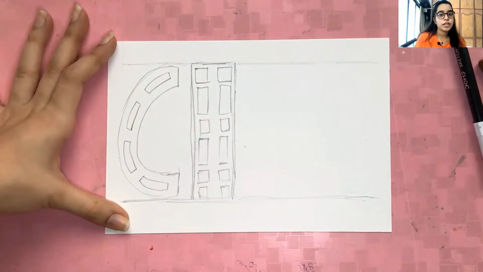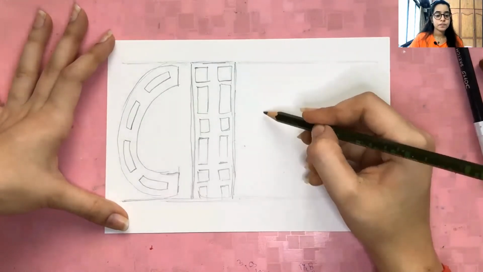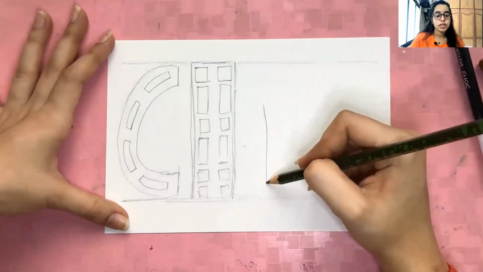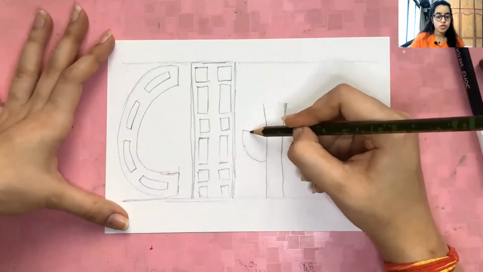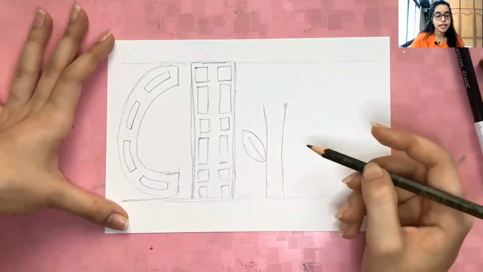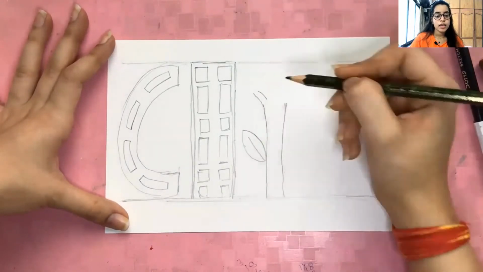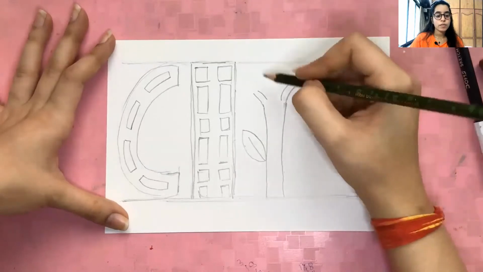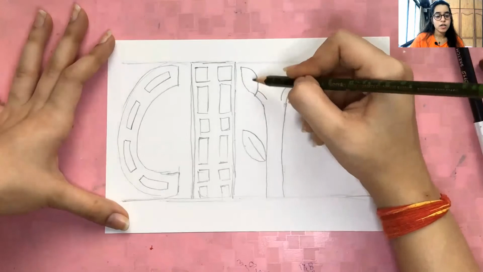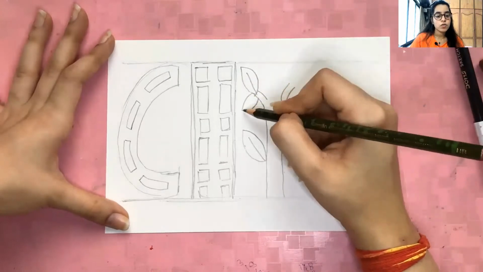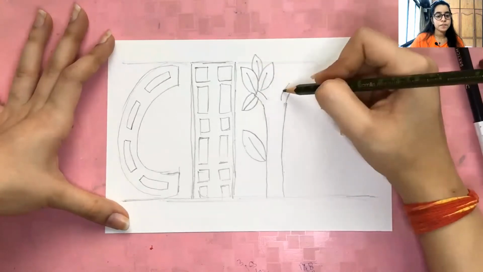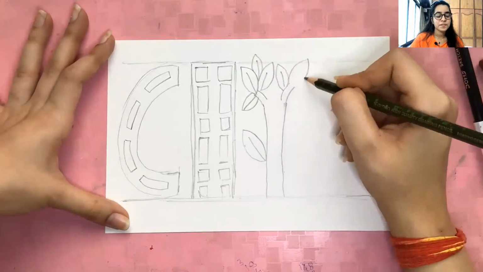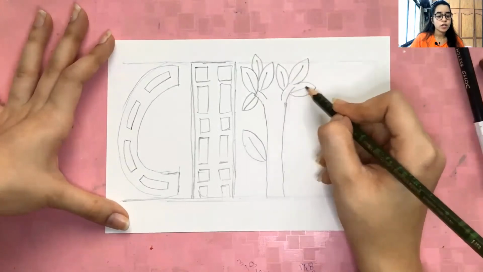Let's now move to the next alphabet, that is T. This time I'm going to reflect this alphabet by a tree. So I'm just drawing the trunk first. I'm giving a side leaf. And then I'm going to quickly top it with some leaves again. As I said, I'm making a tree over here. So I'm going to draw some leaves at the top section.